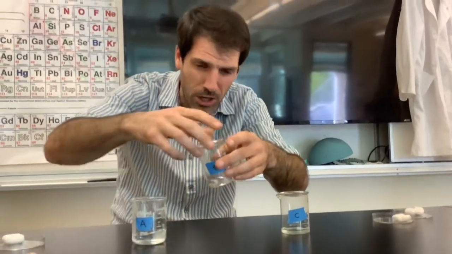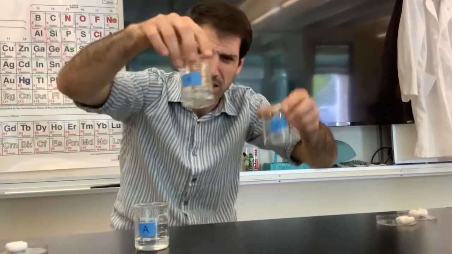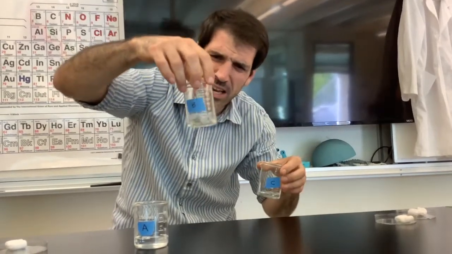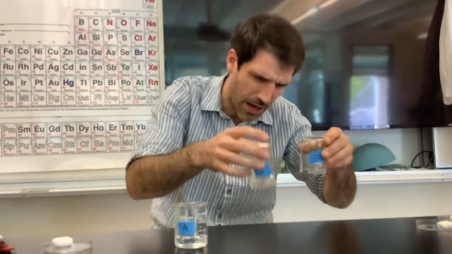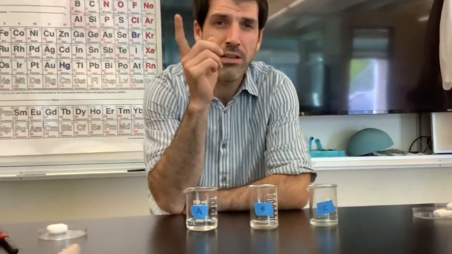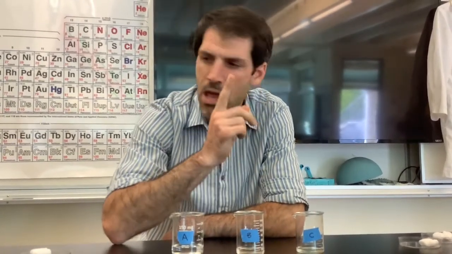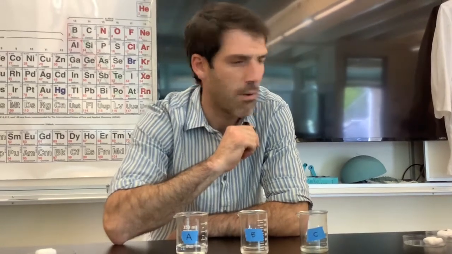All 3 of them are clear, they're liquids, they tend to have the same density or kind of the same thickness, if you will. Just looking at these, I wouldn't be able to tell them apart one from the other. But instead of just looking at their physical properties, we could also experiment into what their chemical properties are. And we might just be able to tell them apart that way.